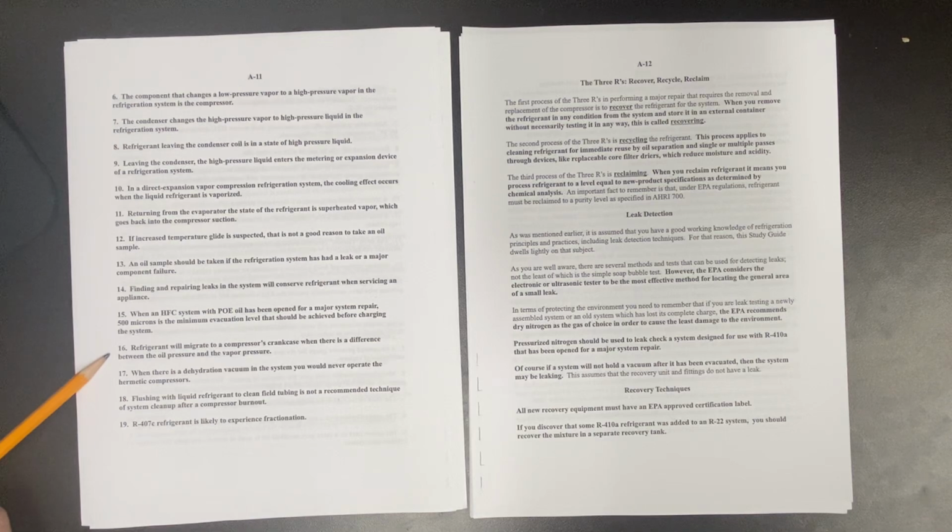Number 16, refrigerant will migrate to a compressor's crankcase when there is a difference between the oil pressure and the vapor pressure. When there is a dehydration vacuum in the system, you would never operate hermetic compressors. Flushing with liquid refrigerant to clean field tubing is not a recommended technique of system cleanup after a compressor burnout.